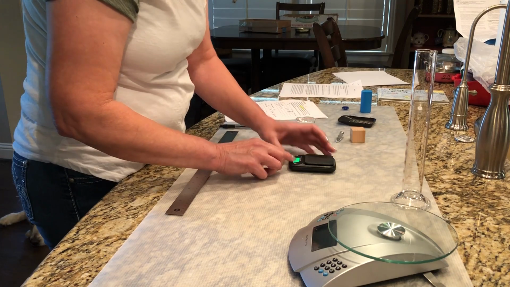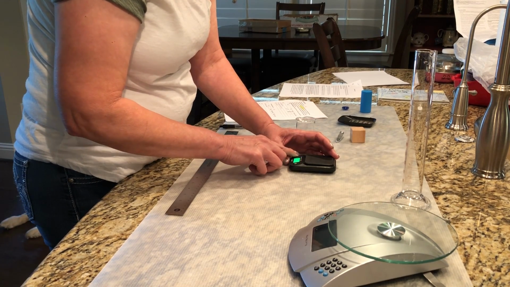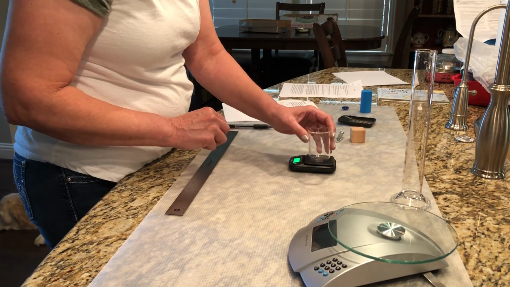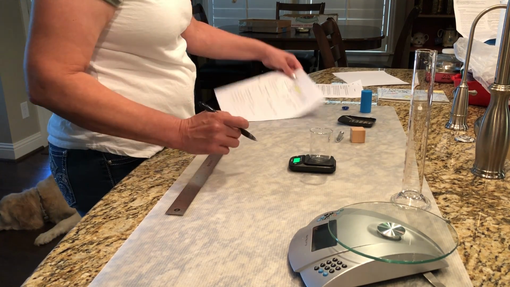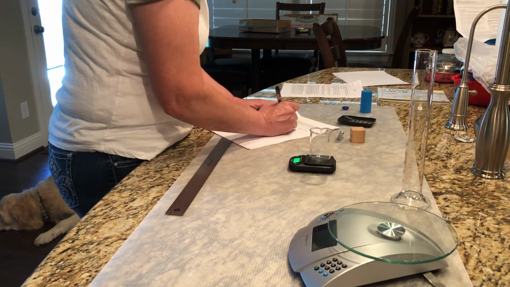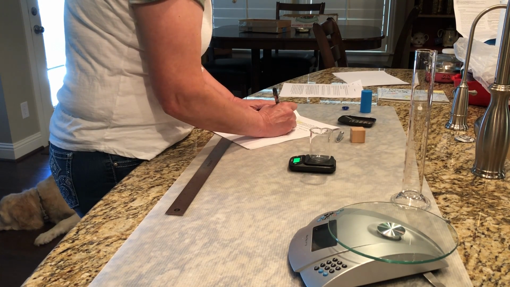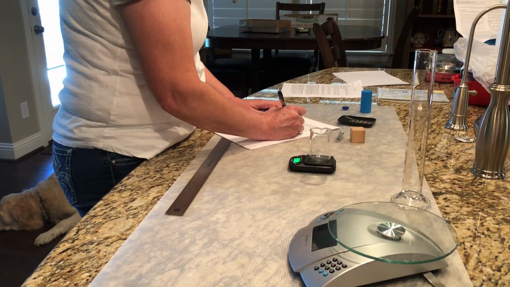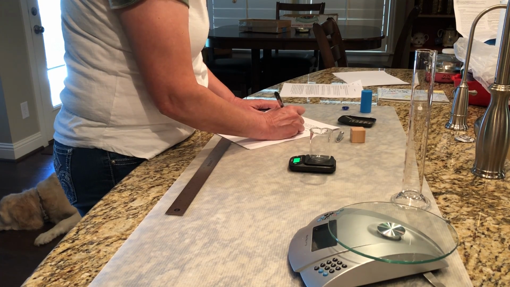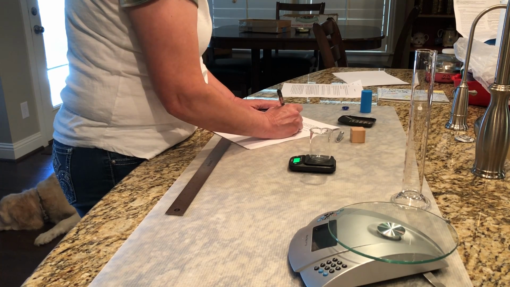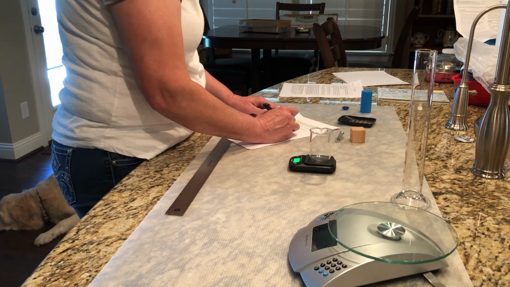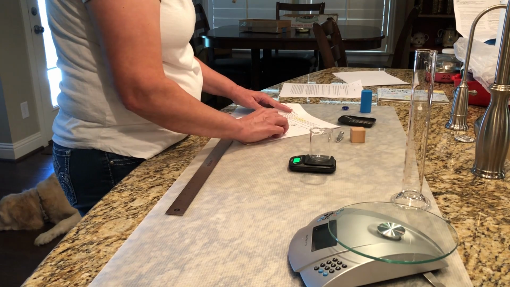Oops, let's get to the right section. Tare it. 50 ml beaker comes out to 35.94. So 35.94, estimated digit would be the 4, and the number of significant digits would be 4.